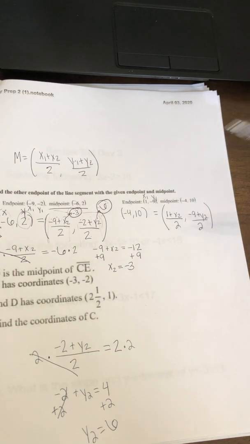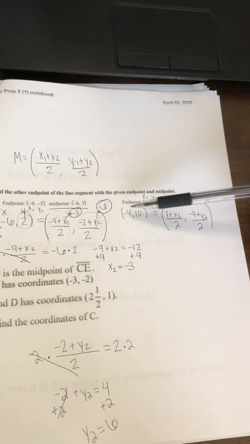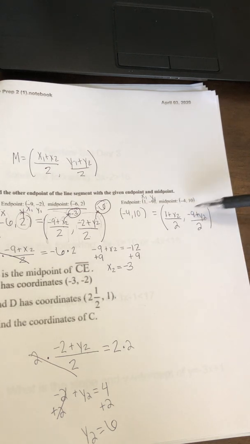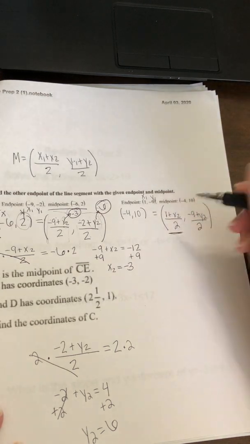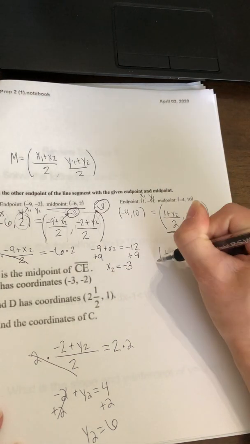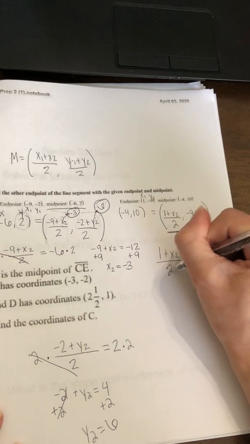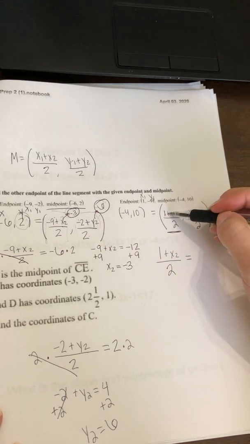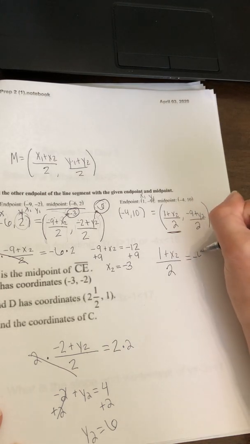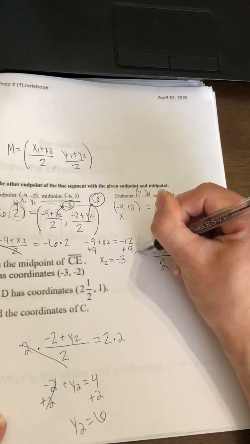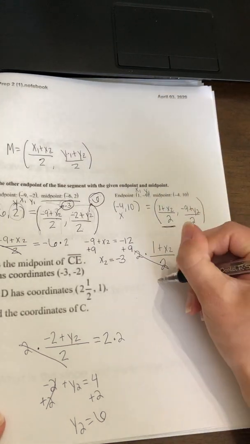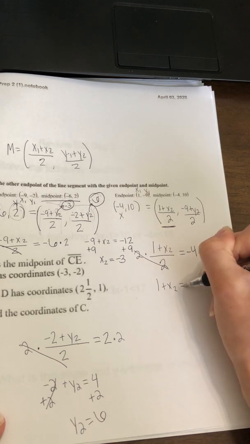Again, you can sit here and try to figure out 1 plus what divided by 2 will give me negative 4, and negative 9 plus what divided by 2 will give me 10. If you can do it that way, that's absolutely fine. Just some people find that difficult. So to set up an equation, I'm going to start with my x value. 1 plus x2, sorry, I keep saying x squared, equals negative 4, because that's my x value in my midpoint. So if I want to solve this, start by multiplying by 2. So 1 plus x2 equals negative 8.